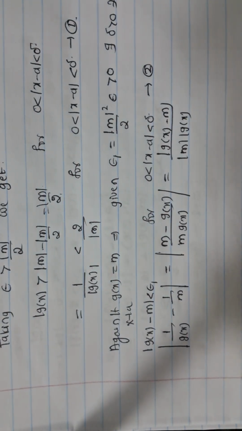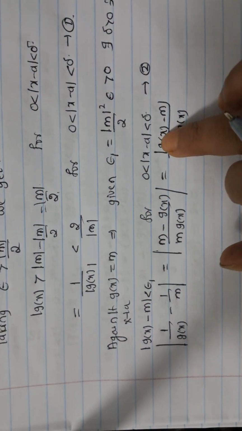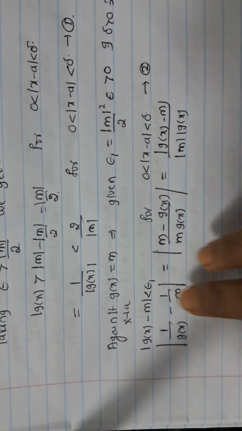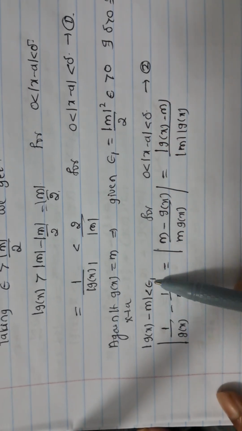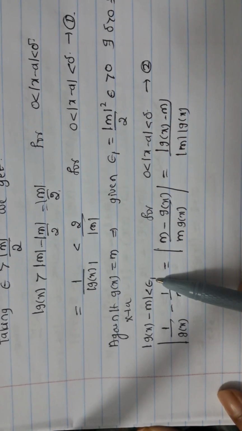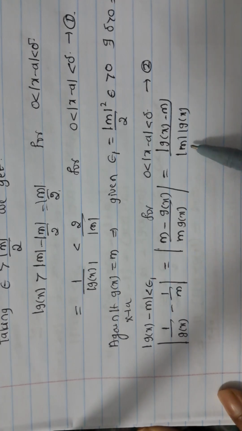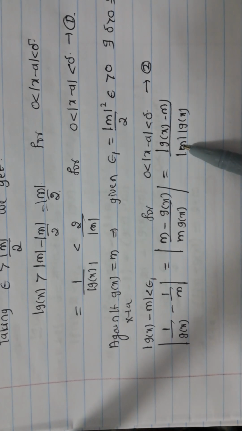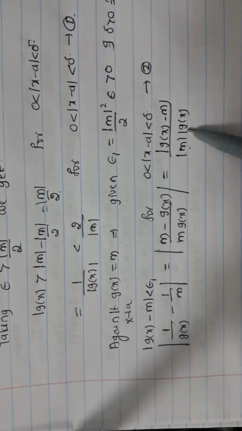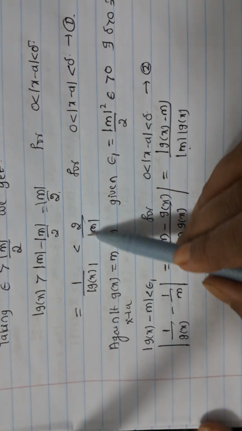Here if you carefully observe, we know that the modulus of g of x minus m will be less than epsilon 1. And we know that modulus of m is here, and then we have modulus of g of x, which is bounded below by modulus of m over 2, so its reciprocal is at most 2 over modulus of m.